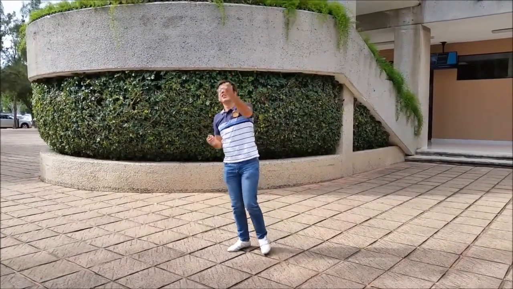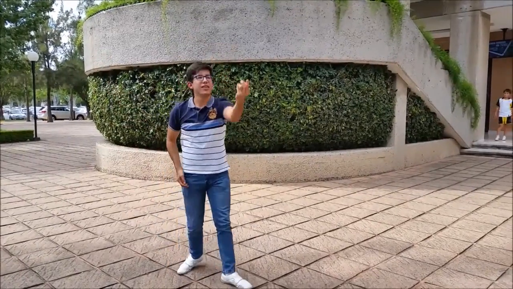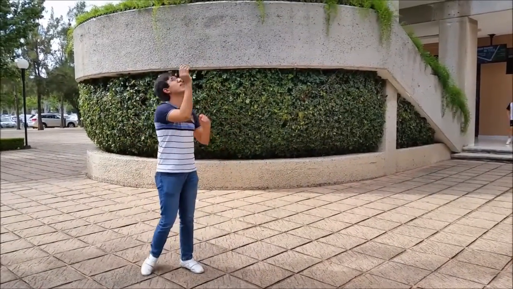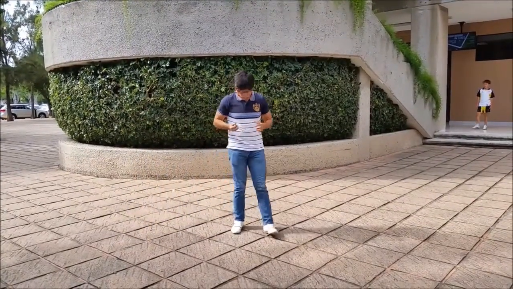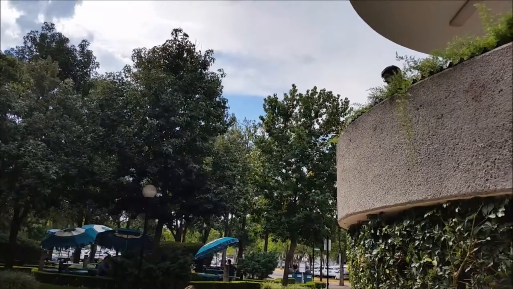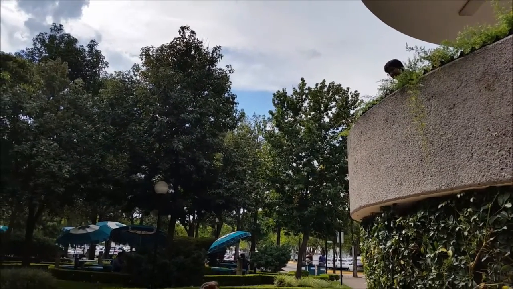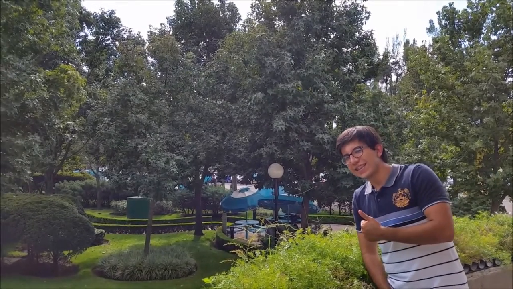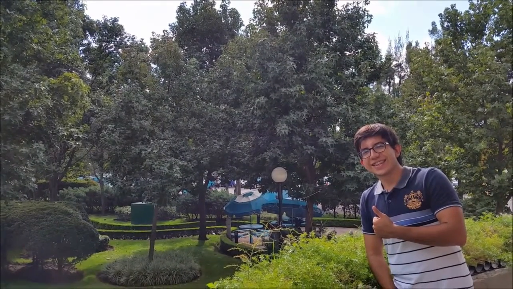A 200 gram stone is thrown vertically upward with an initial velocity of 10 meters per second from a starting point of 1.2 meters above the ground. A. What is the potential energy of the stone at its maximum height relative to the ground? B. What is the change in potential energy of the stone between its launch point and its maximum height?